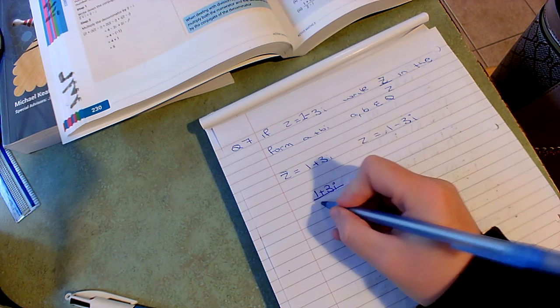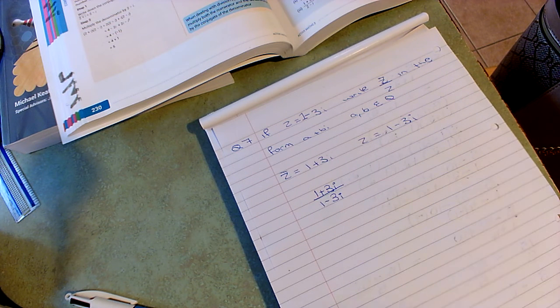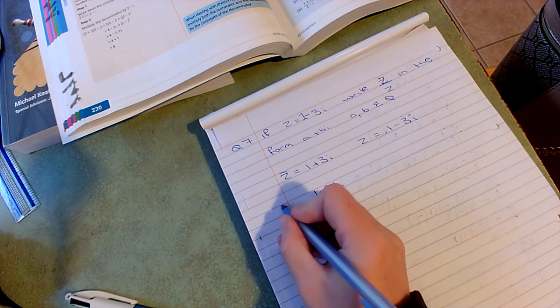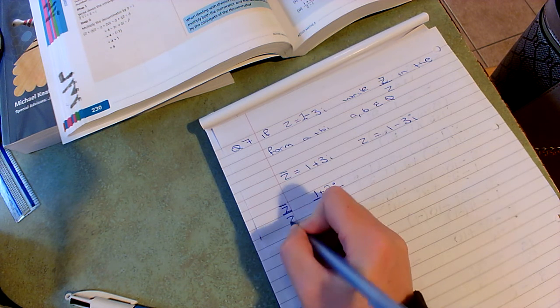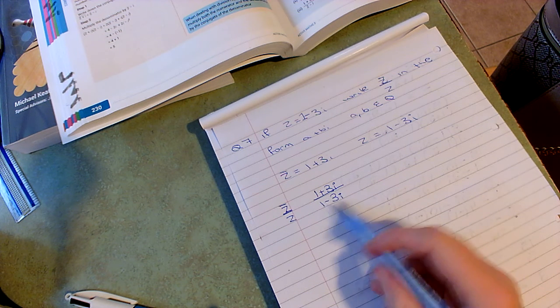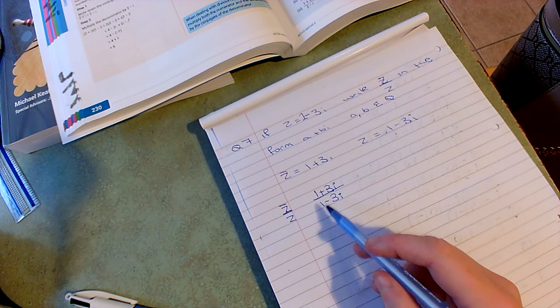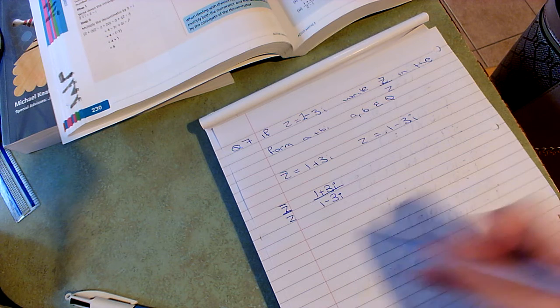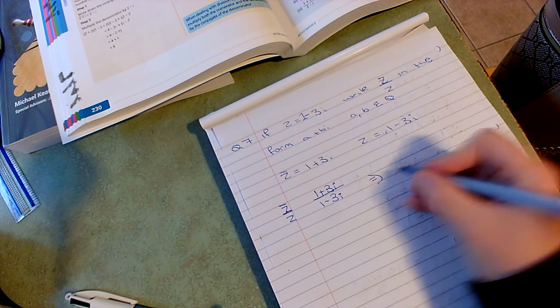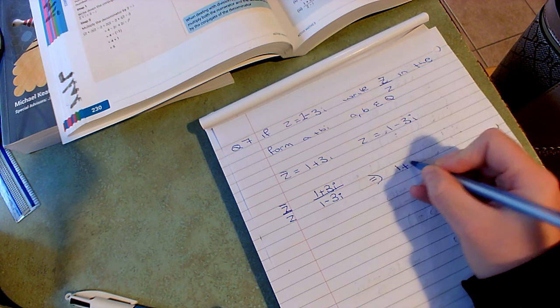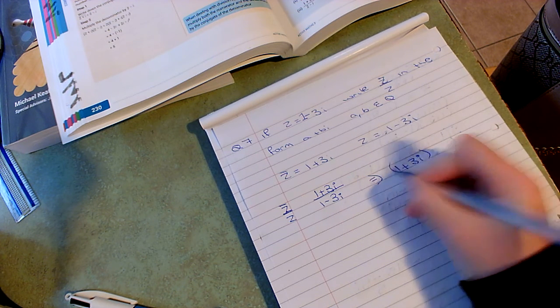All over my z is 1 minus 3i. Okay, so now you can recognize that what I have here is basically a division of a complex number. So I am dividing by a complex number, so the first thing I need to do is get the conjugate of the bottom. The conjugate of my bottom is 1 plus 3i.